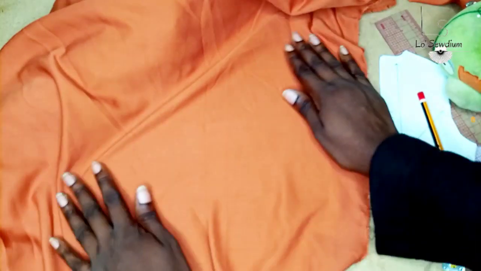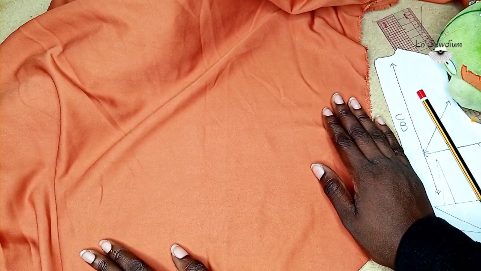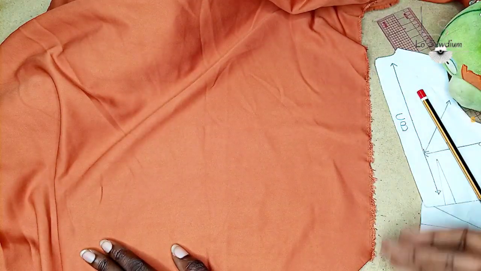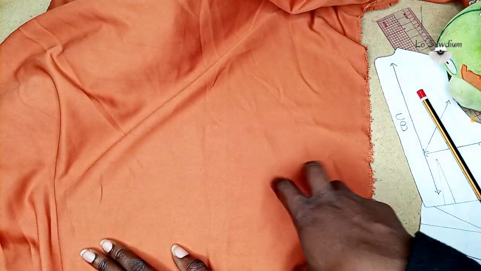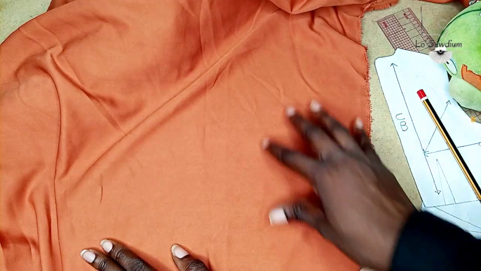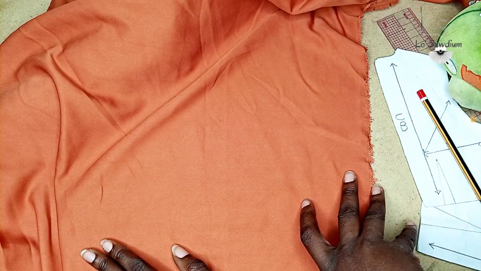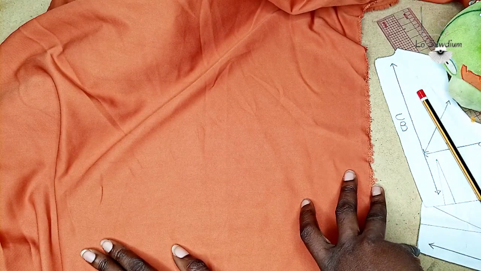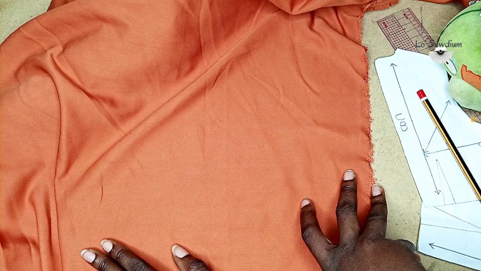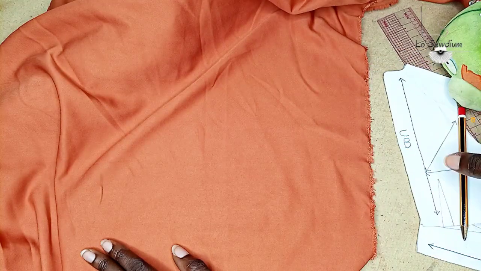So you can always know when you want to cut on bias. Maybe you want a little bit of stretch in some certain areas, then you know you can cut on bias. But if you don't, always avoid cutting on bias if you don't want any stretch at all. The bias area is always stretchy. If you cut on bias, you make your fabric stretchy. So always avoid cutting on bias if you don't intend to.